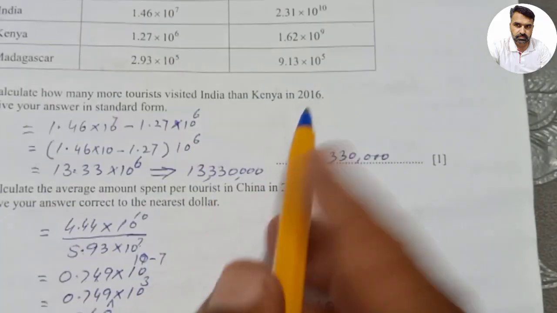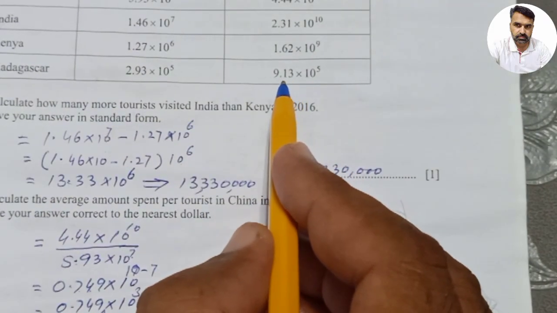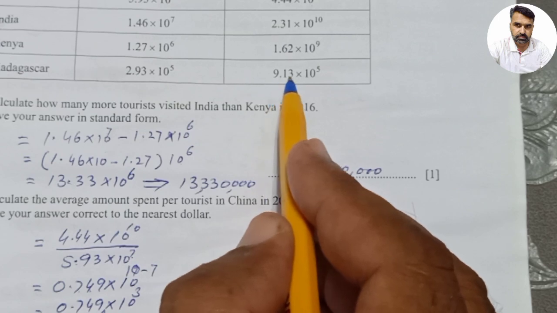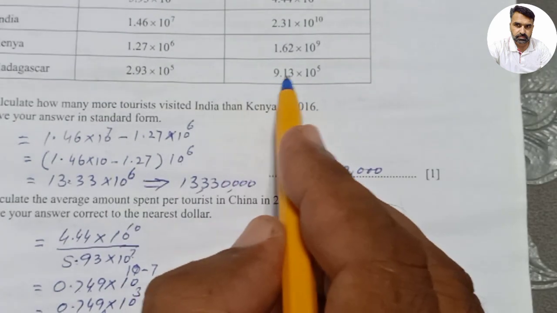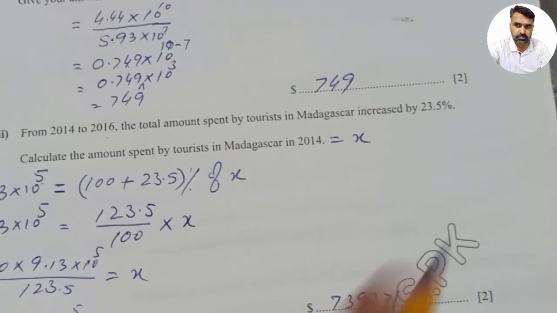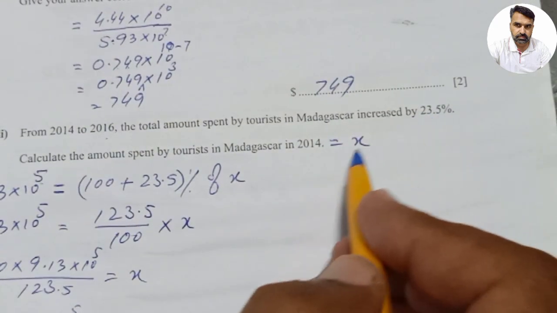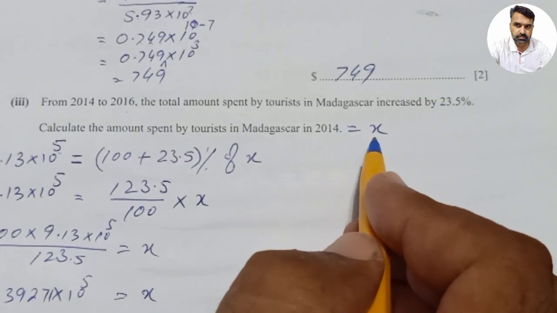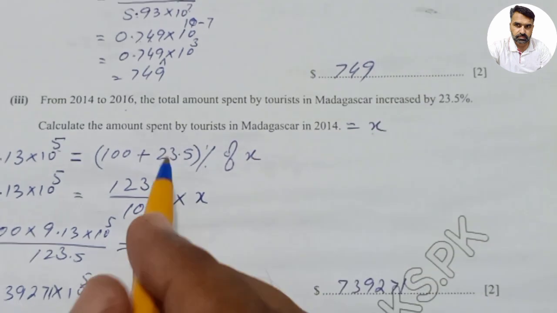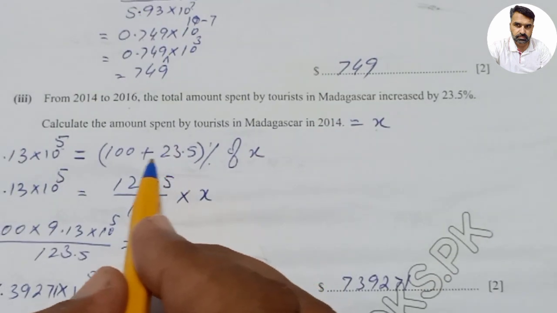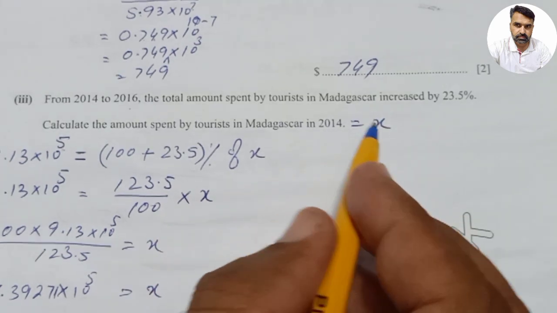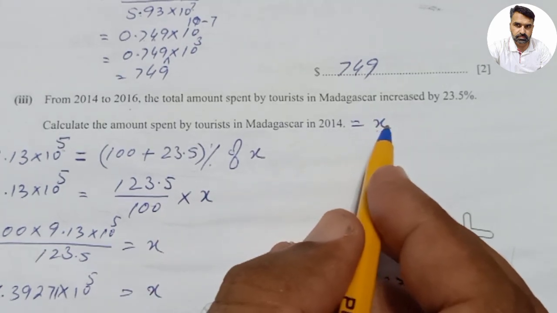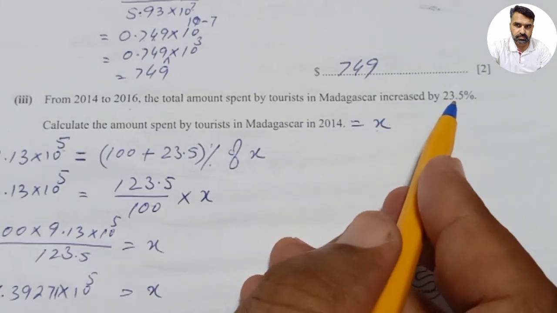That is the amount spent by the visitors in 2016, and this amount is 23.5% increased from the amount of 2014 that we have supposed X.